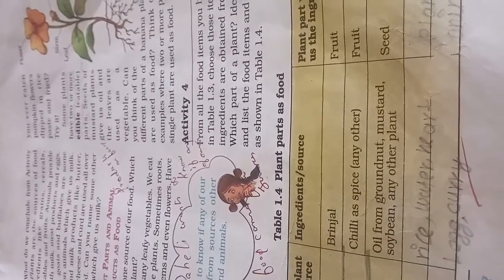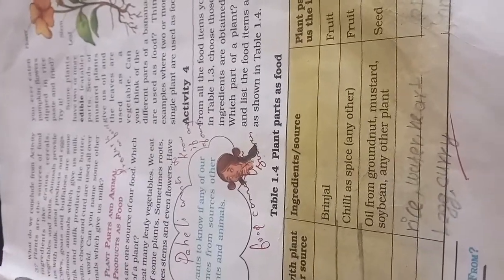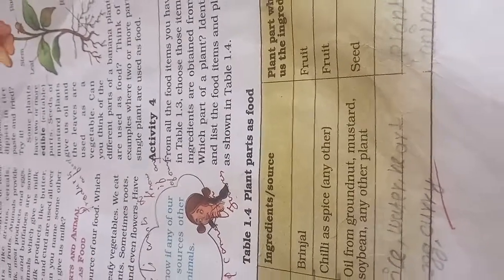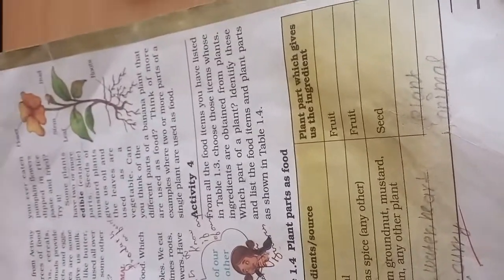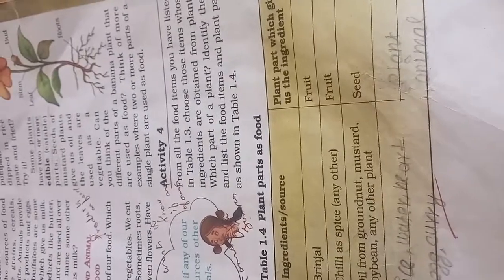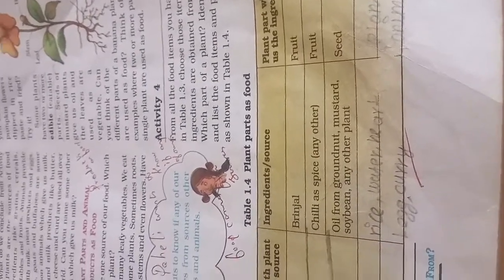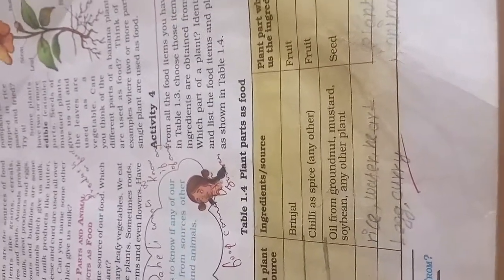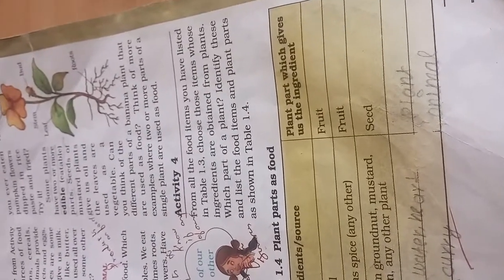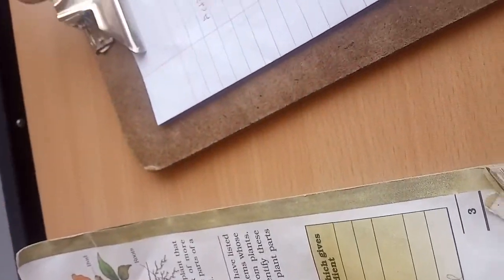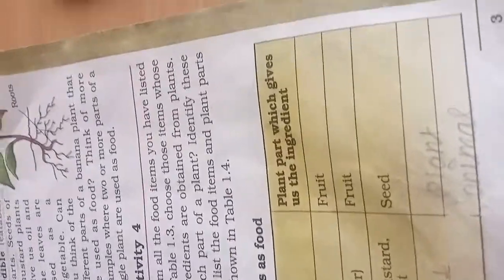Okay, and your mother prepared fish fry. What ingredients are needed? First fish, chili, salt, oil, mustard and curry leaf. These are the ingredients needed to prepare fish fry, and we get them from two sources: plant source and animal source.